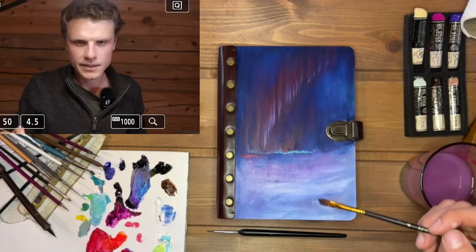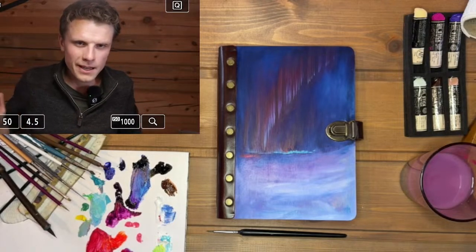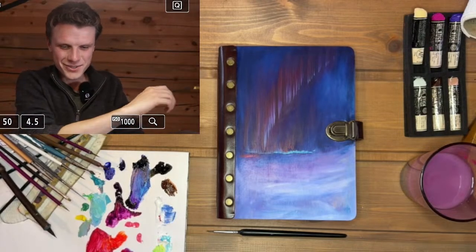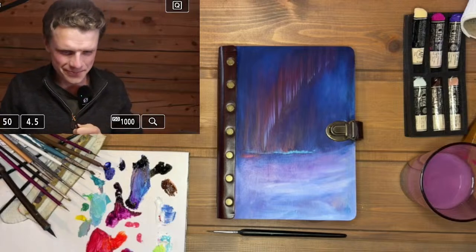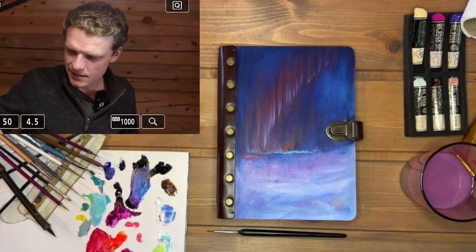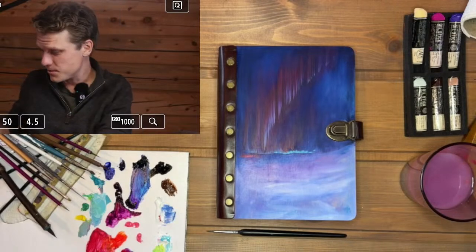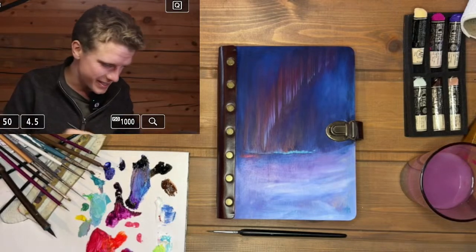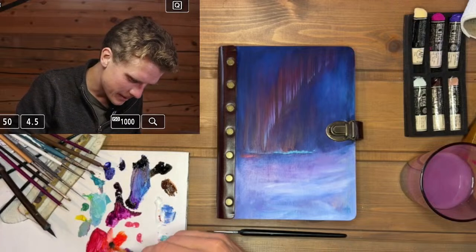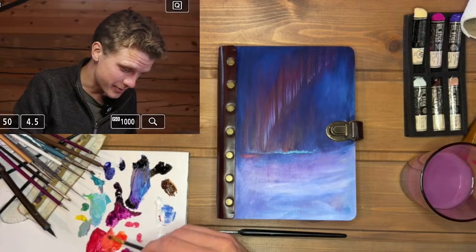Okay. Looks crazy, but I think it's going to turn out really nice. It is going to look a little bit crazy. I would expect the phenomenon to look crazy too, if you see it. I've only seen it in photos, but it does look a bit insane. So that's just what we're going to have to recreate here.